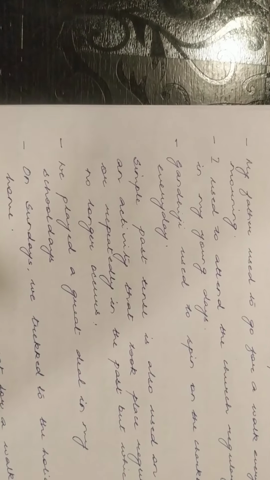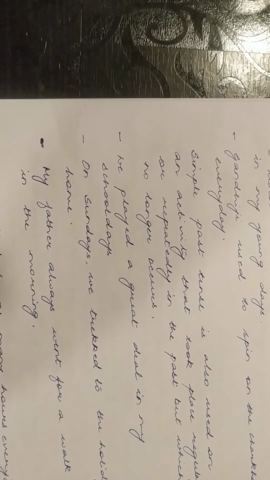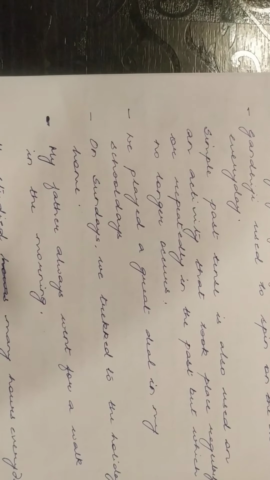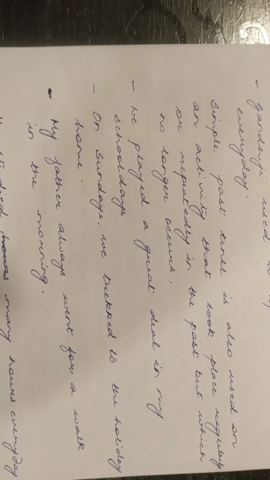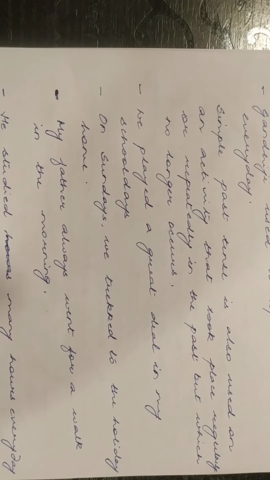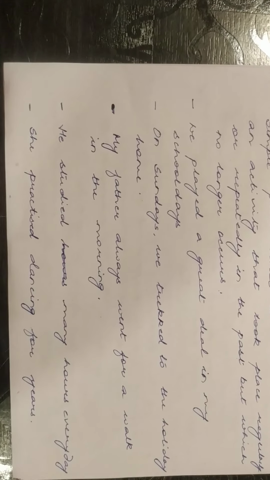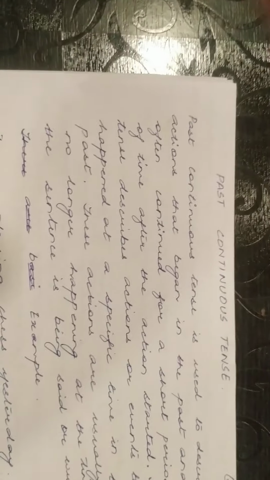We next come to simple past tense, which is also used for an activity that takes place regularly or repeatedly in the past, but which no longer occurs. We played a great deal in my school days. On Sundays, we trekked to holiday home. My father always went for a walk in the morning. He studied many hours every day. She practiced dancing for years.